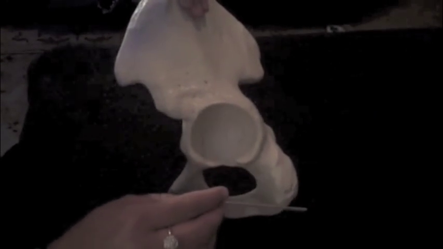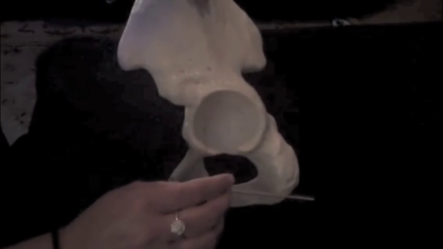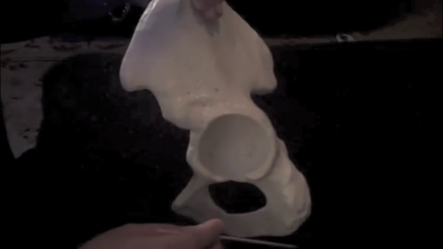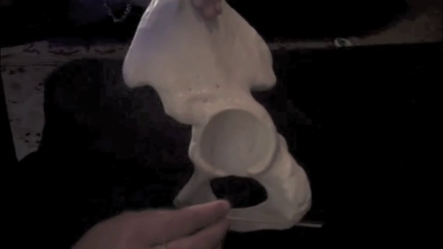The ischial tuberosity is the inferior surface of the ischial body and is rough and thickened for muscle attachments and bears the weight of the body when seated.